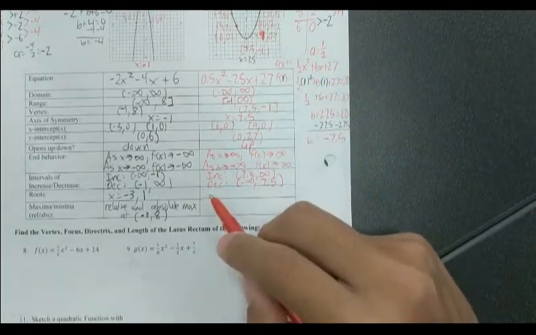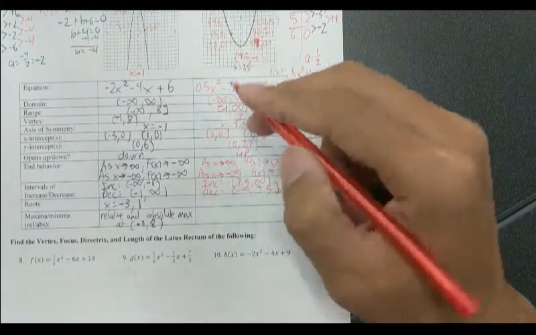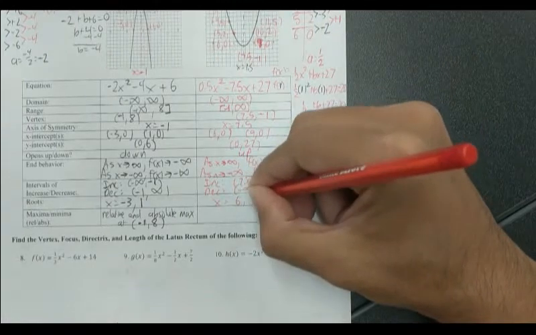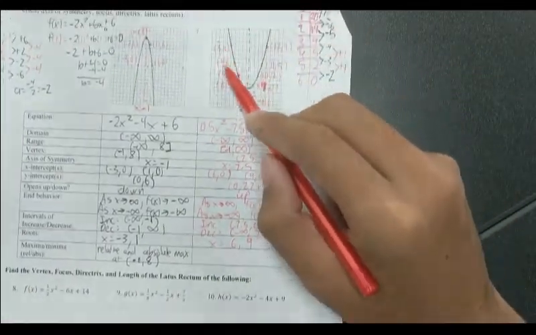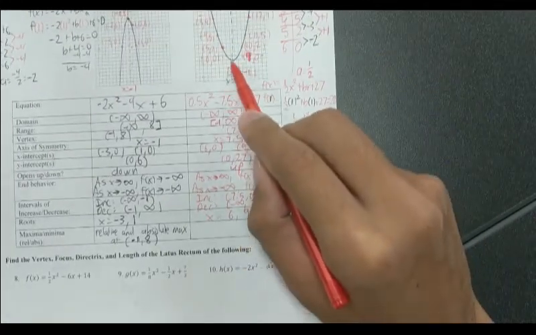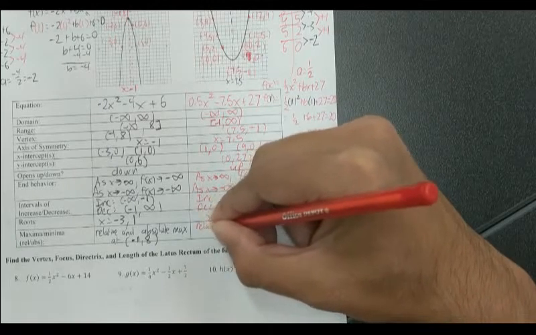Okay, roots, the x values at which the y value is 0. When x is 6, y is 0, and when x is 9, y is 0. Okay, and then I don't have a maximum because I can go upward forever, but this point, the vertex, is both a relative and absolute minimum.